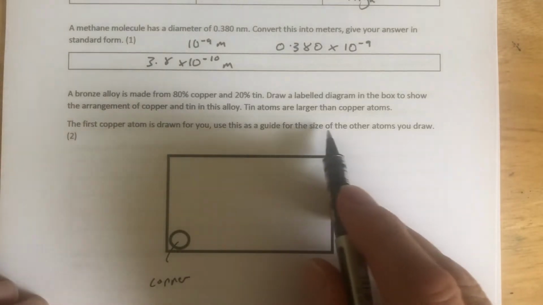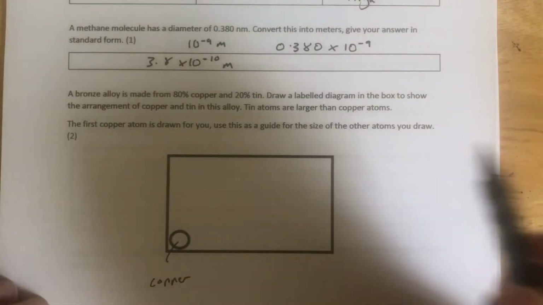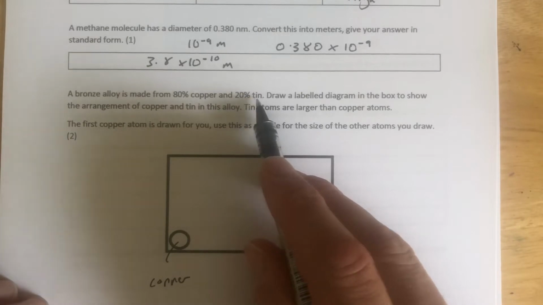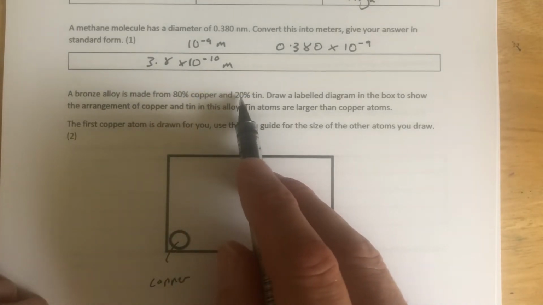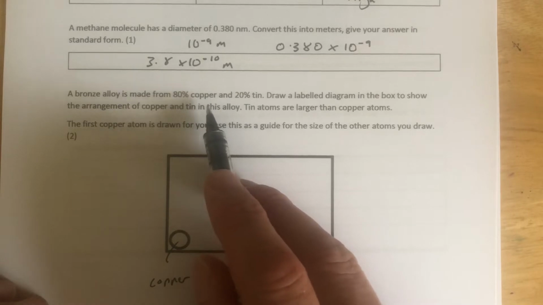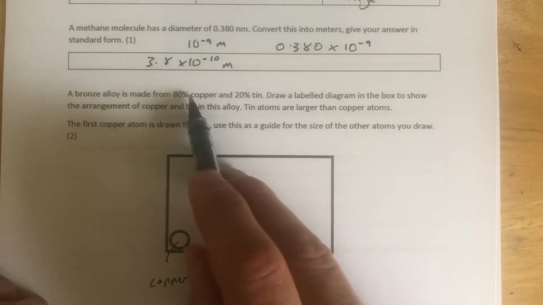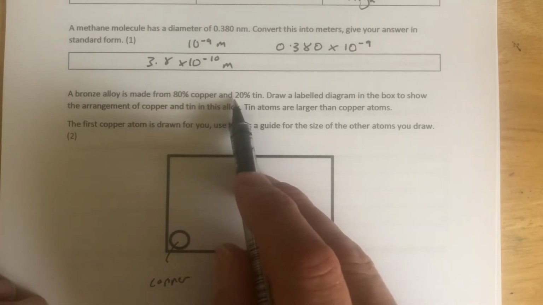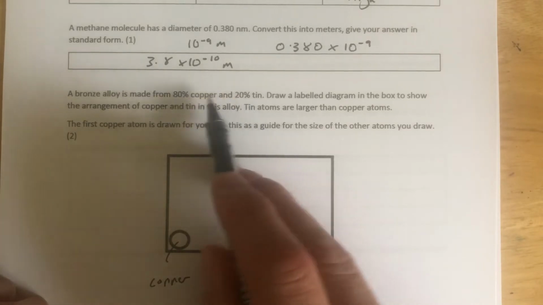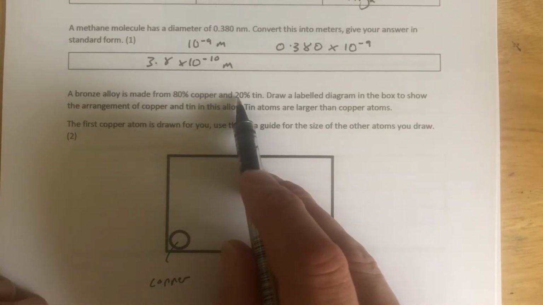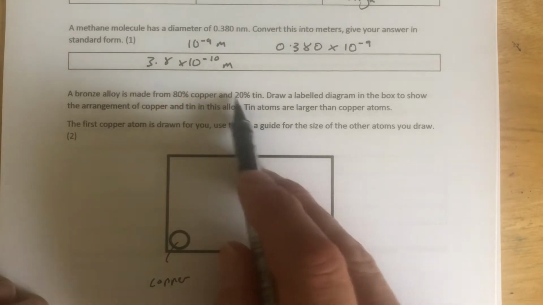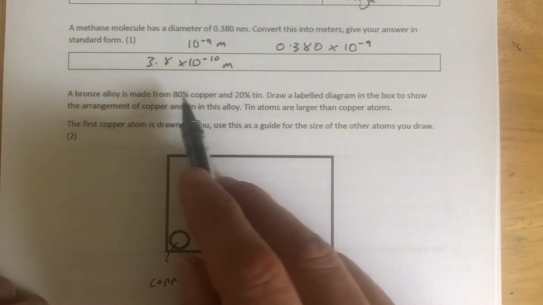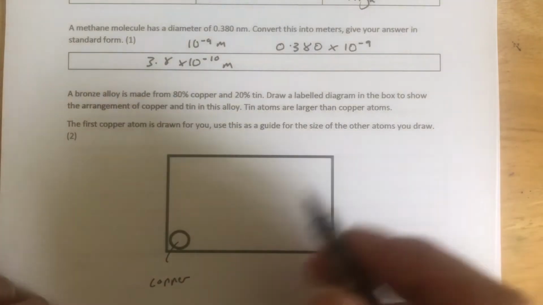Use this as a guide for the size of the other atoms you draw. Okay, so the tin atoms are bigger. Now 80% of this alloy is copper and 20% is tin. Alloys are mixtures of metals, so we need a mix of these two atoms, and 1 in every 5, 20%, 20% is 1 in 5, there's 5 20s in 100. 1 in every 5 of these atoms is tin, and tin is bigger. So we need to draw 4 coppers for every 1 tin.